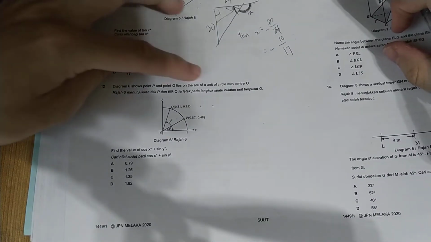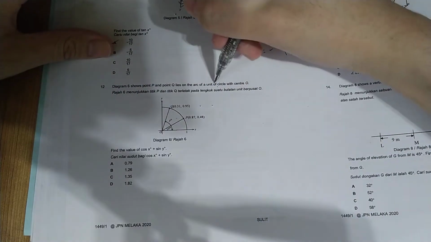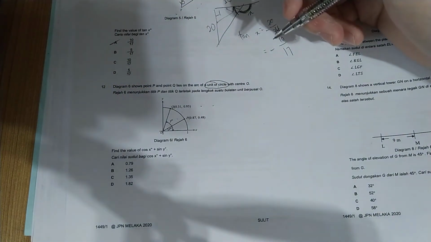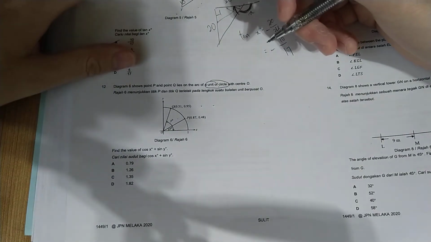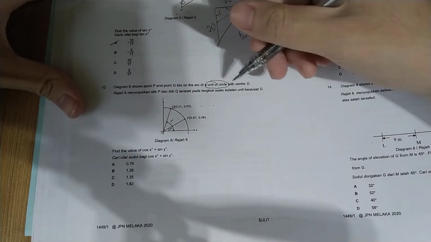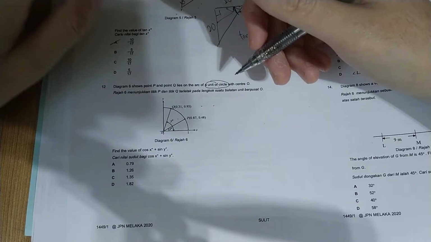Alright. Number 12. Diagram 6 shows point P and point Q lie on the arc of a unit circle. Okay, unit circle. Remember the shortcut? Did you watch my previous video? If you watched my previous video, you will know the shortcut. Okay, what is the shortcut? It will save you so much time if you know this technique.